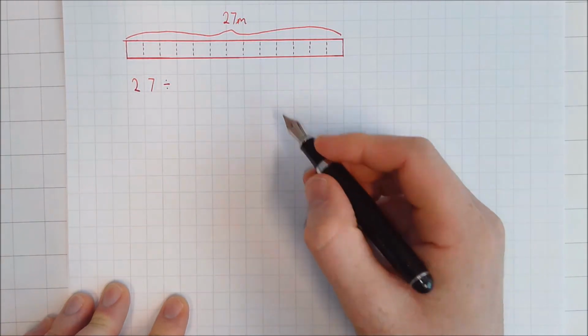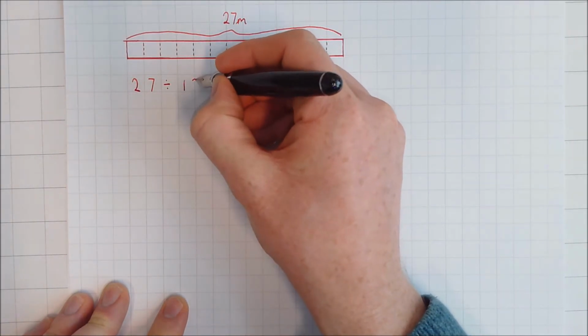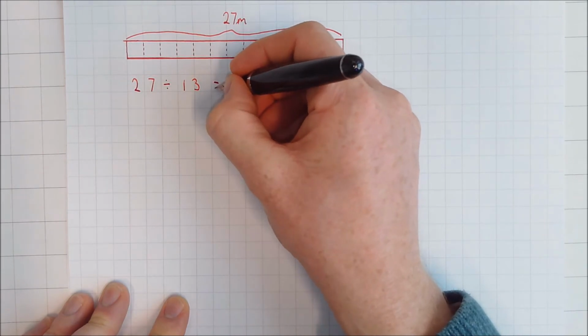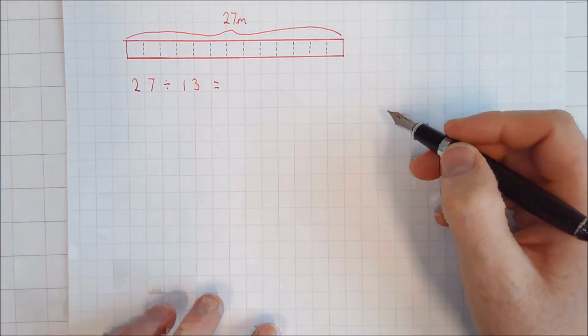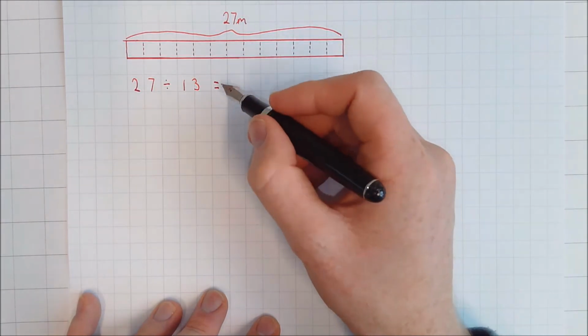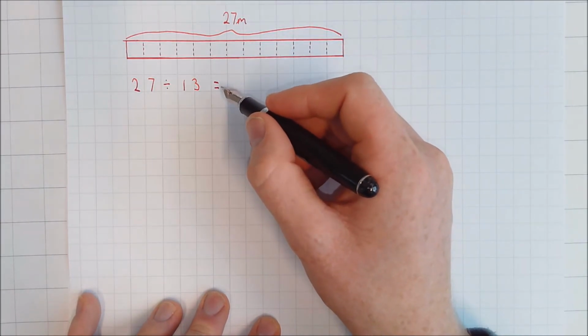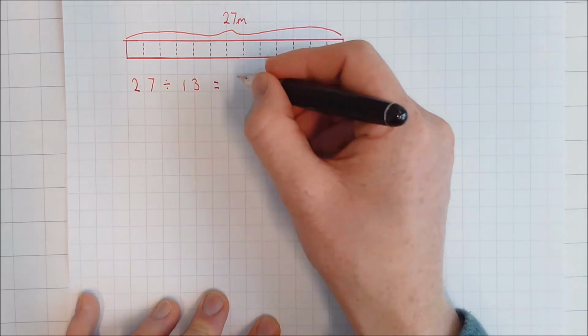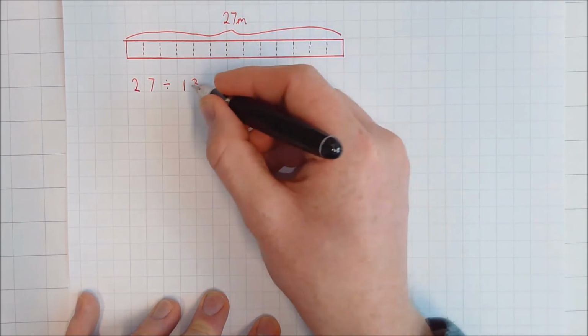Our divisor is 13. We are splitting into 13 equal pieces. Then, using our knowledge of times tables, we know, well, 2 lots of 13 would be 26. So we know that it goes in twice, but we'd have 1 left over.